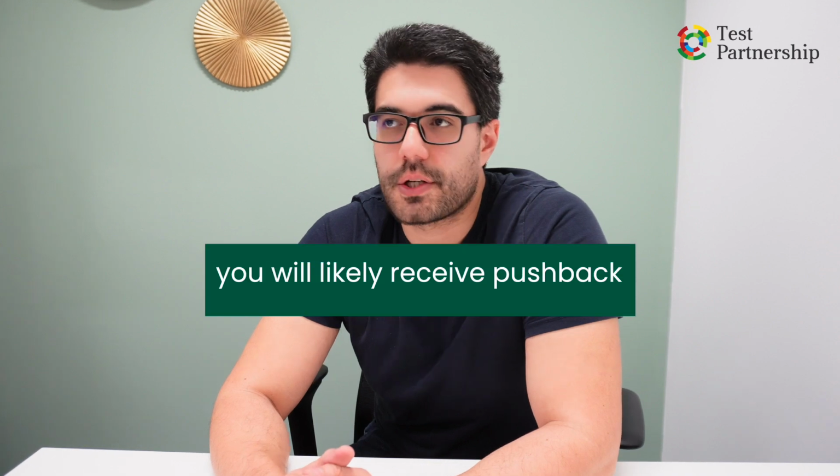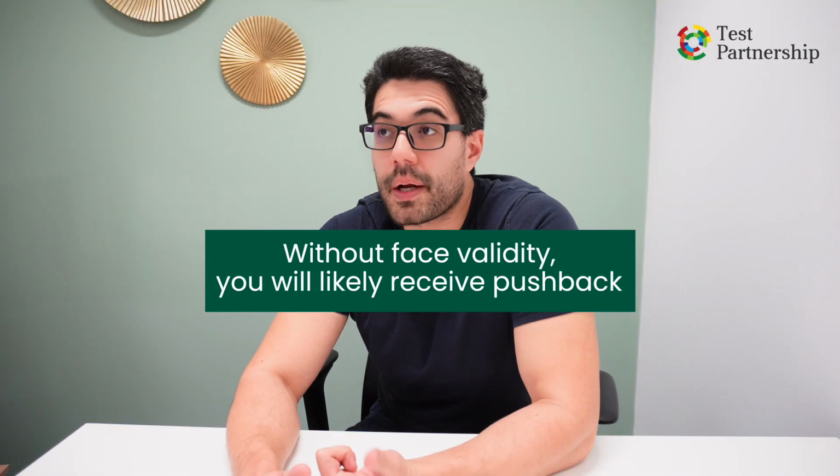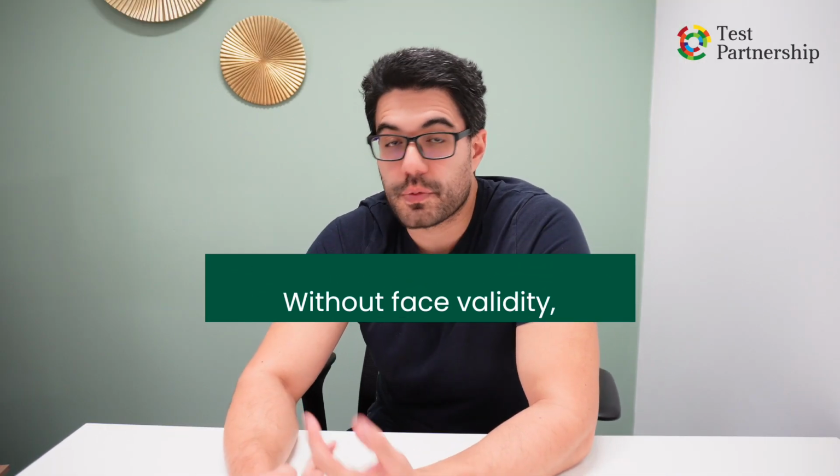And so the next consideration is, okay, yes, it predicts performance. Am I going to get pushback from hiring managers, from stakeholders, from candidates? Does it have that face validity? And if the answer is no, then you may need to readdress the assessments and think, okay, how can we make these more palatable to the relevant stakeholders involved?